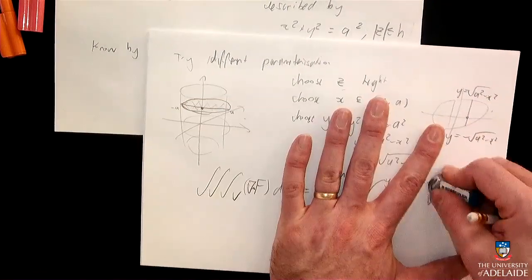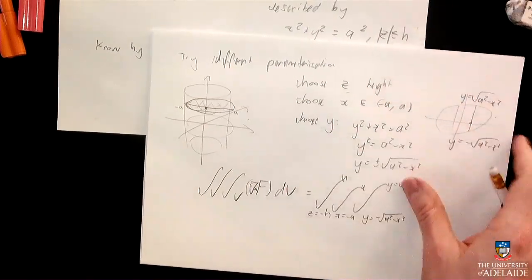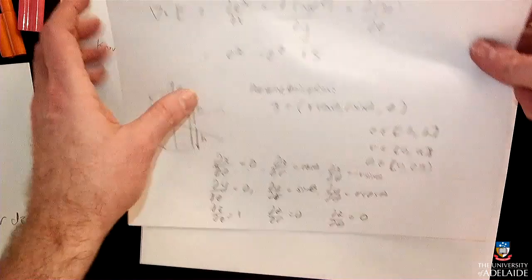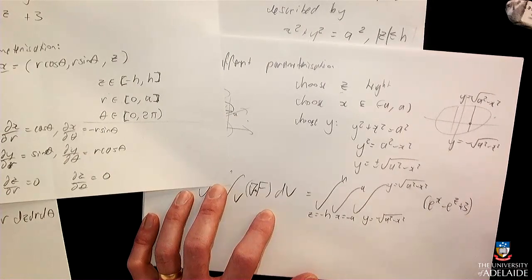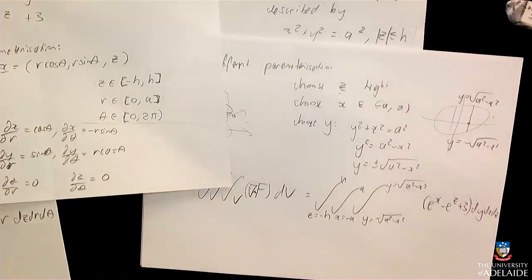So what is this thing? Where is it? Oh, there it is. e to the x minus e to the z plus 3, dy dx dz.